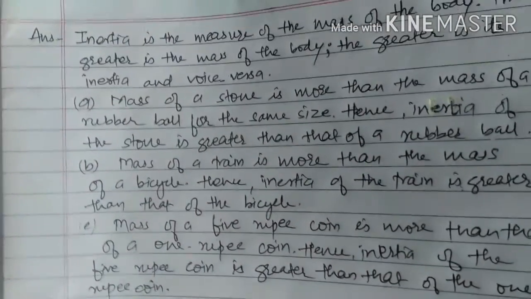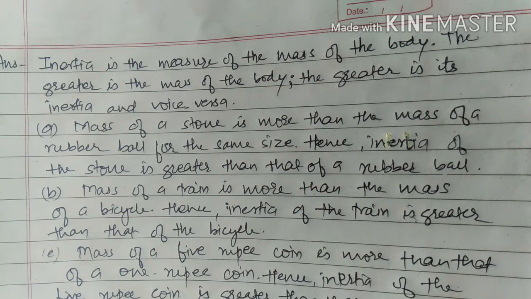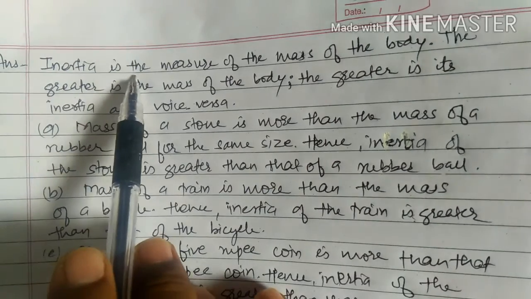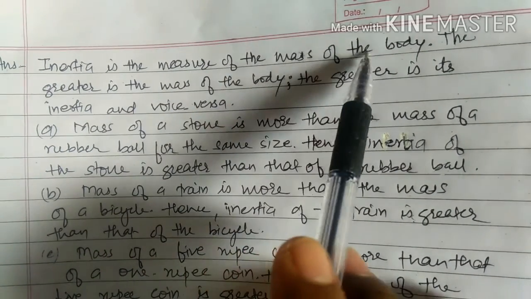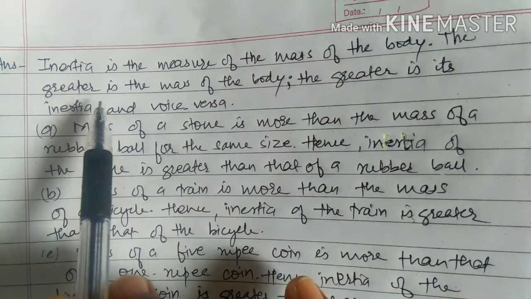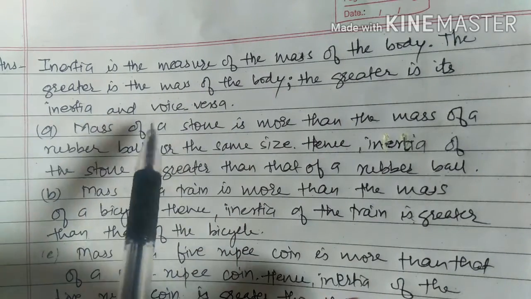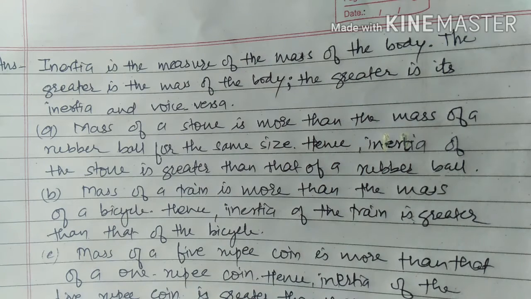See here the answer. First, we will talk about inertia. Inertia is the measure of the mass of the body. The greater the mass of the body, the greater is its inertia, and vice versa. It means if the mass of that body is greater, inertia is also greater. If the mass of that body is less, at that time the inertia is also less.